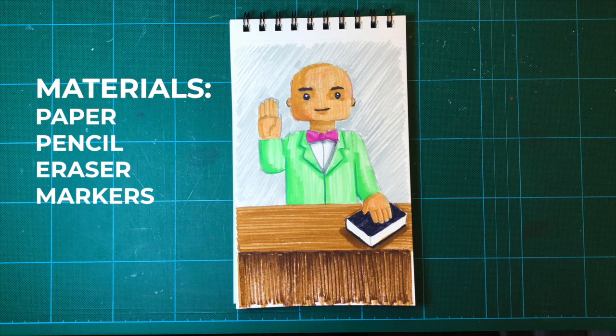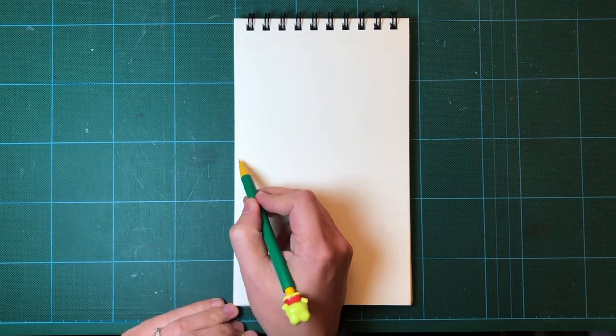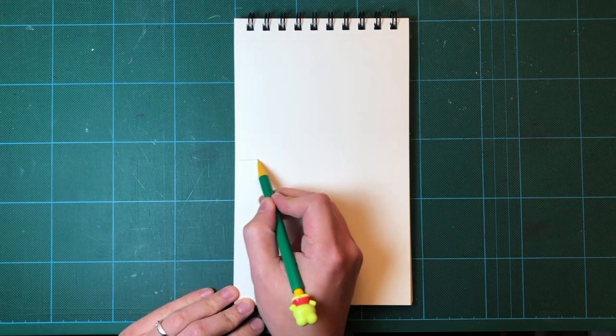Hello, welcome back. We are going to be drawing a person giving his or her testimonial in a court, and he or she will be the witness for this case. So we will need paper, pencil, and markers to start. First, I'm going to start with some guidelines.